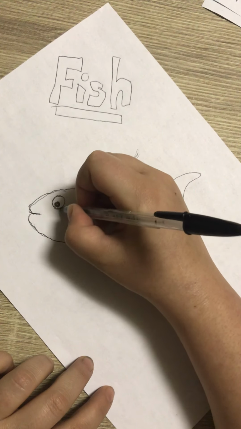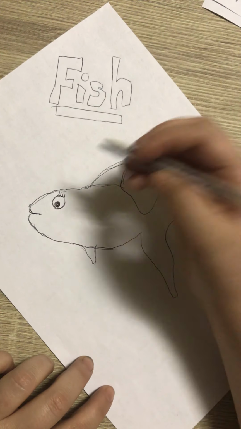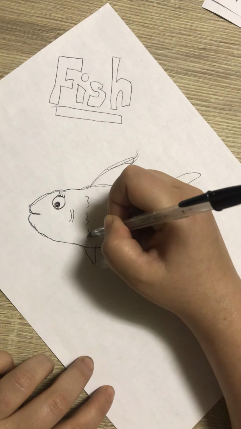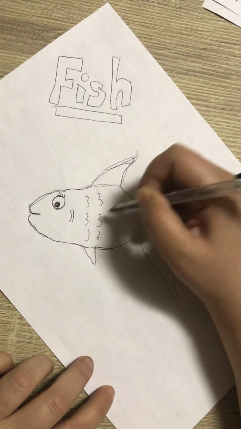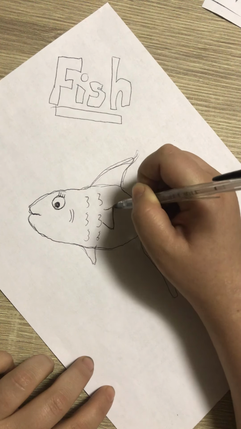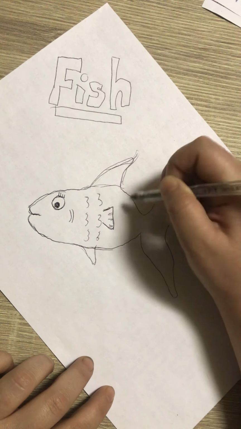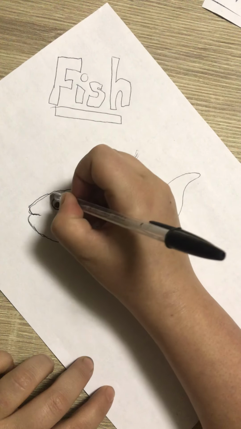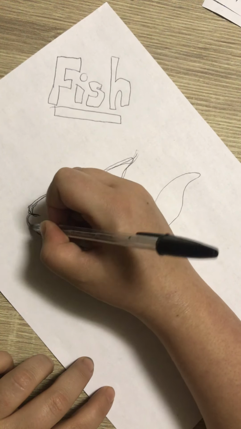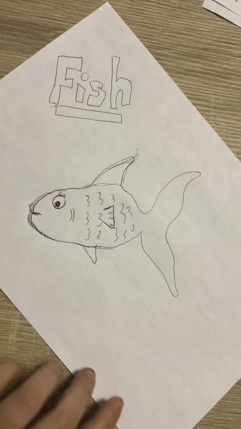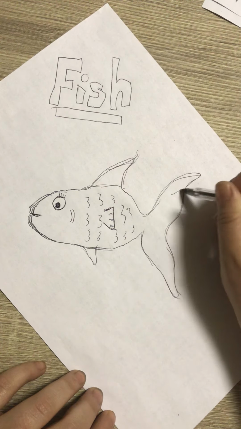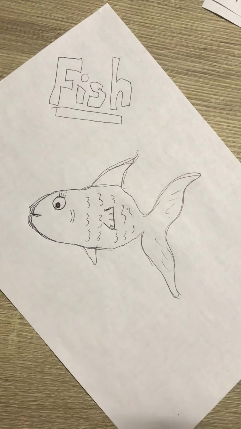Let's just make this a cute one. They don't have eyelashes. I just wanted to do that so that I can feel better about my drawing. They normally have a fin here. Well, it's a fish, okay? I almost said in real life.